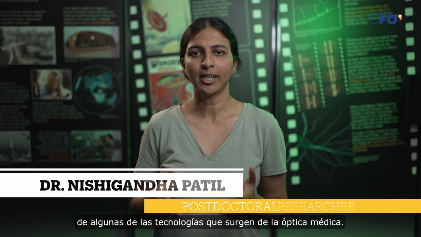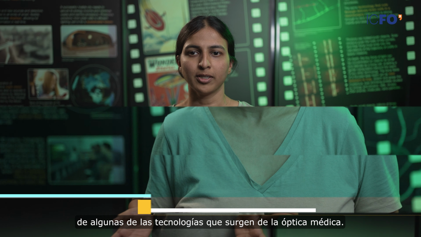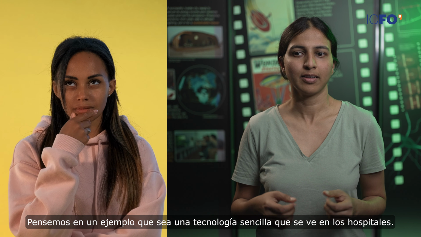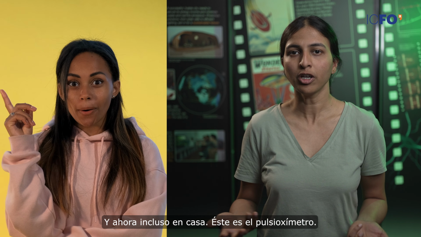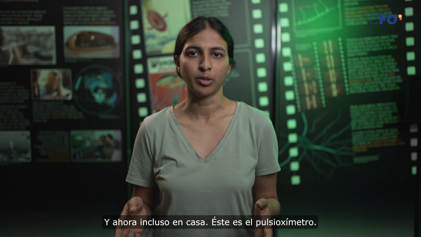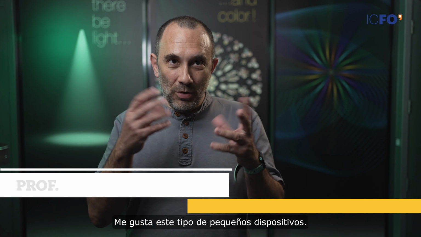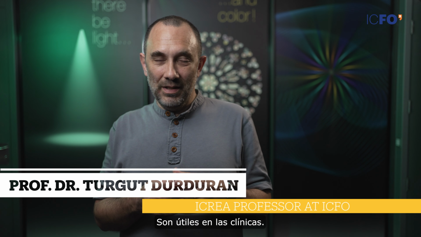Let's talk about some of the technologies that arise out of medical optics. Think of an example that is a simple technology that you see in clinics and now even in your home. That is the pulse oximeter. I like this type of small gadgets. They are useful in the clinics.